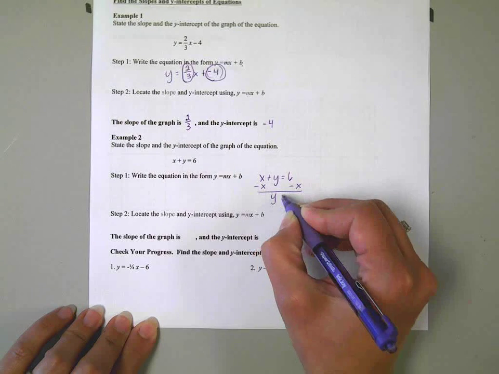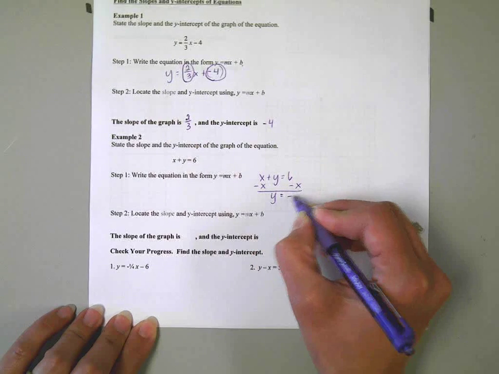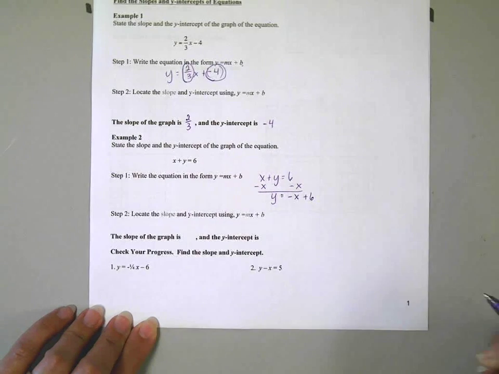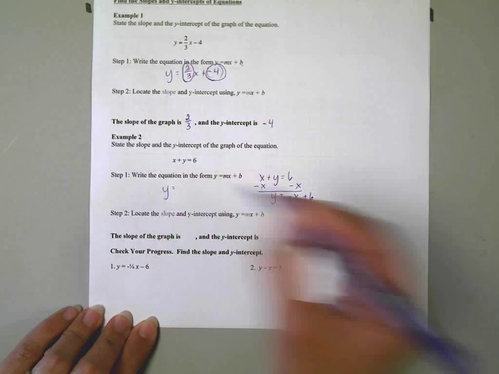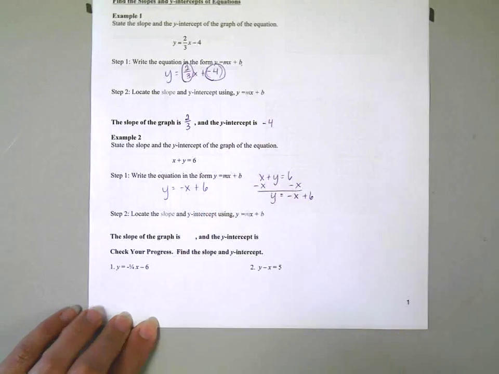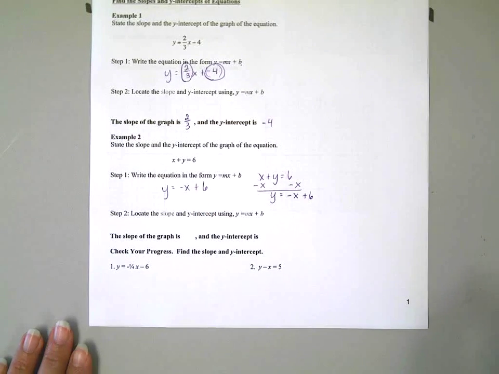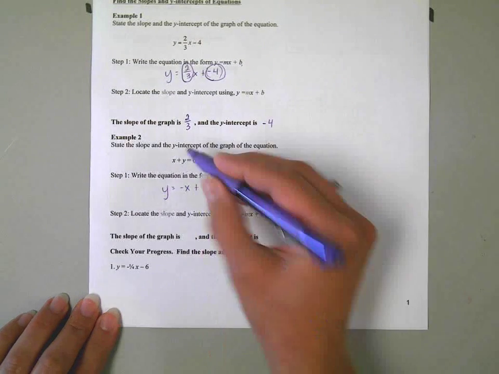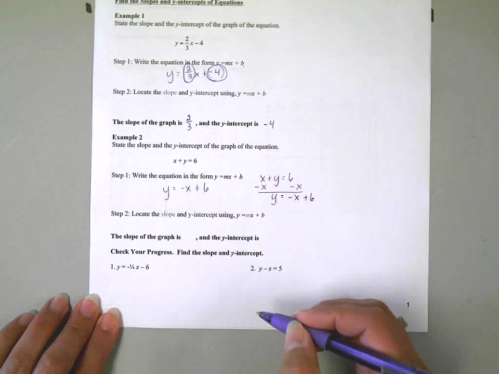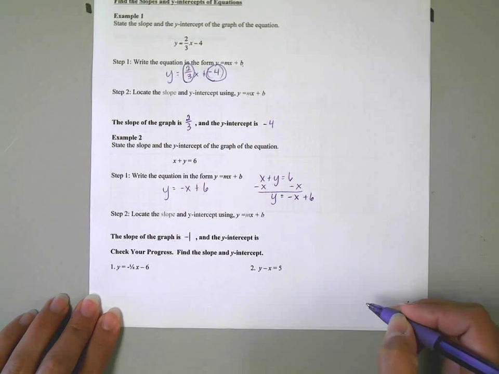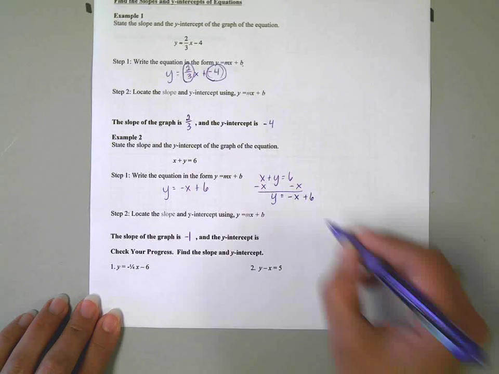And I'm left with y equals negative x, and this was a positive 6, so plus 6. So this is my new equation in slope-intercept form. Now, the slope, we have a negative x, so remember that there's really a 1 there. So our slope is going to be negative 1. And the y-intercept is going to be 6.